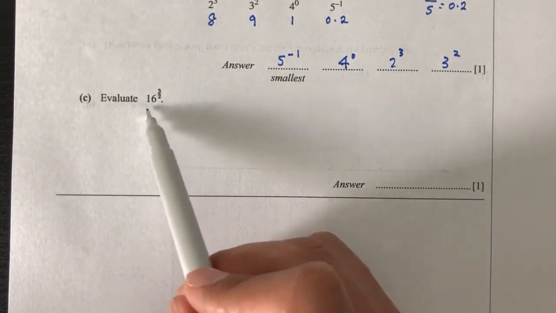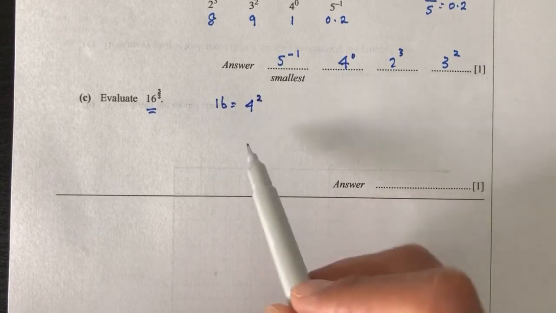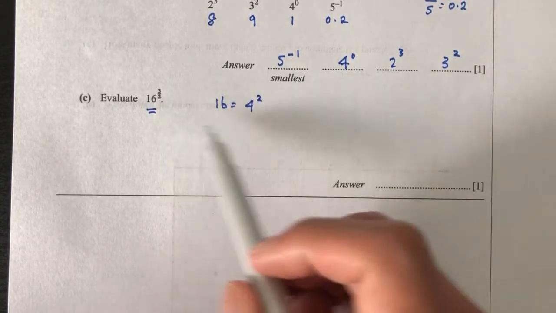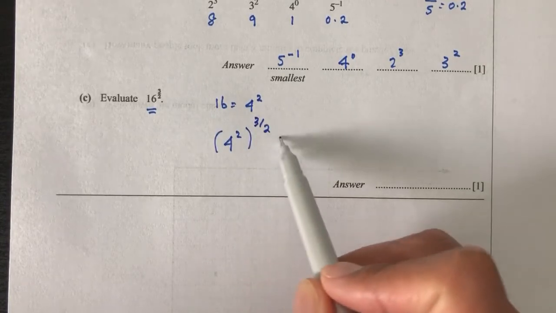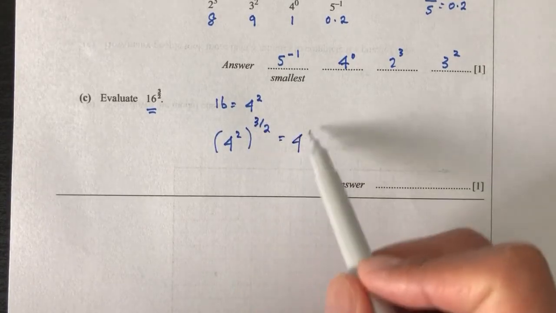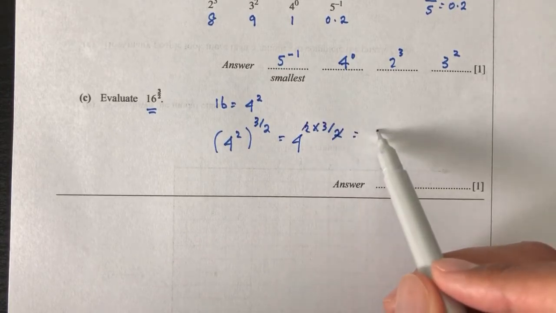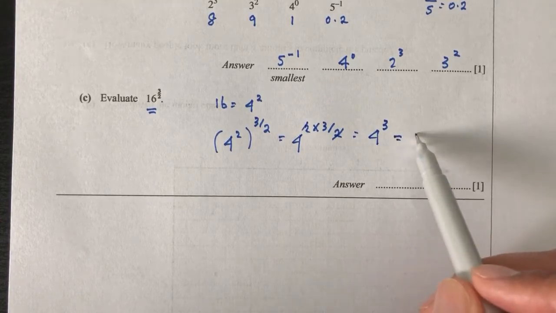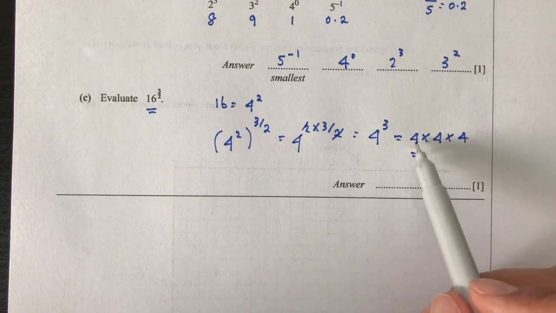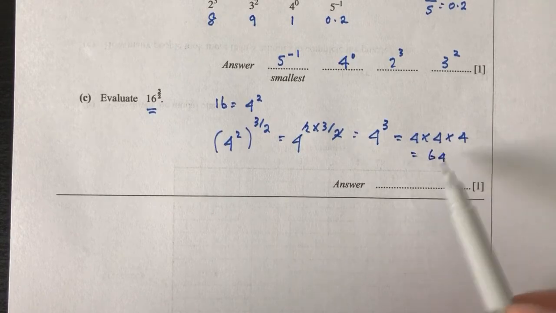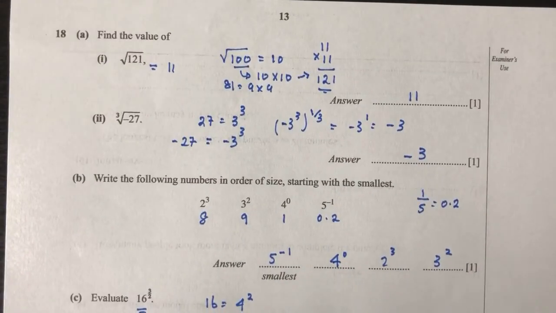Now we have to evaluate this number. What is 16? 16 is 4 power 2. Let's replace this back in the fraction: 4 power 2, power 3/2. So we bring this in, we have 4 power 2 times 3/2. Cut, we have 4 power 3. This will be 4 times 4 times 4, which is 16 times 4, which will be 64. 64 is your answer for part C. So that is question number 18.